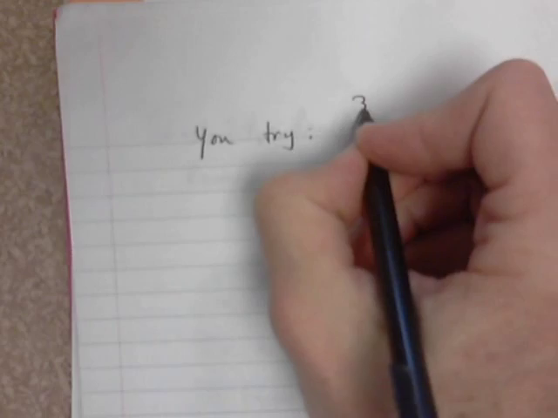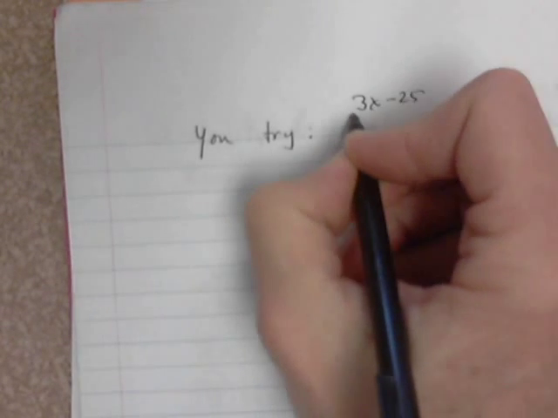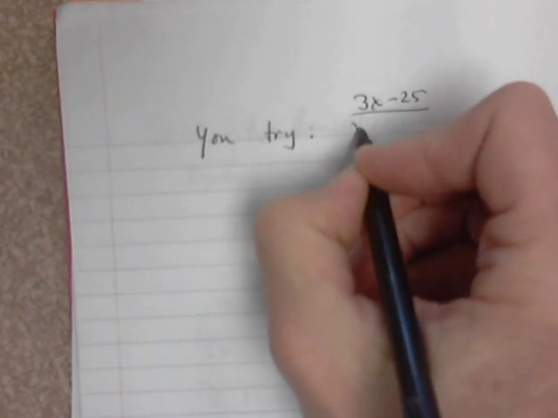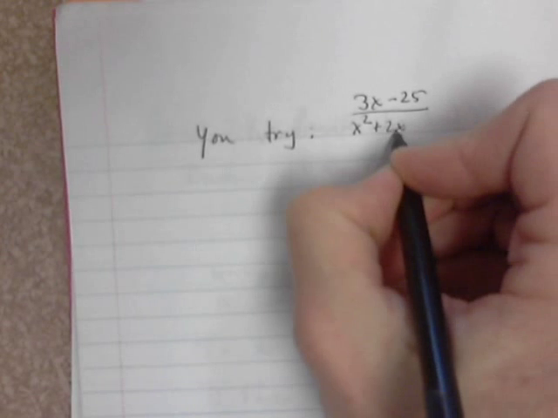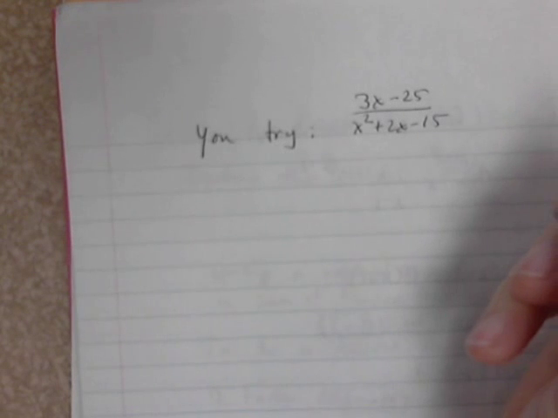So if you wanted to try a couple on your own for tonight, and then I'll give you the solution tomorrow, try to decompose 3x minus 25 all over x squared plus 2x minus 15.